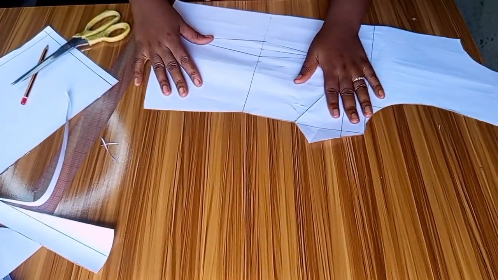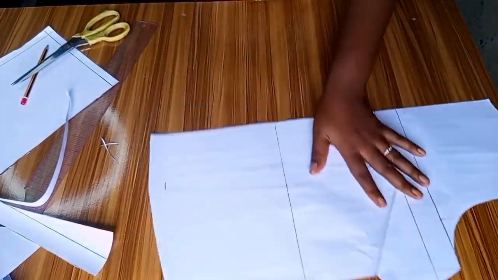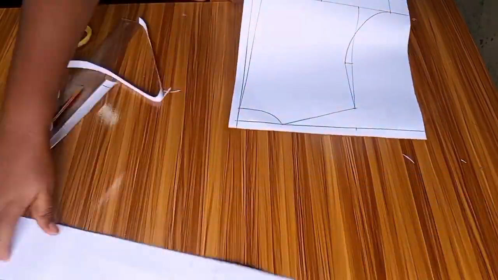So I have finished cutting the front pattern. Now let's cut the back pattern.